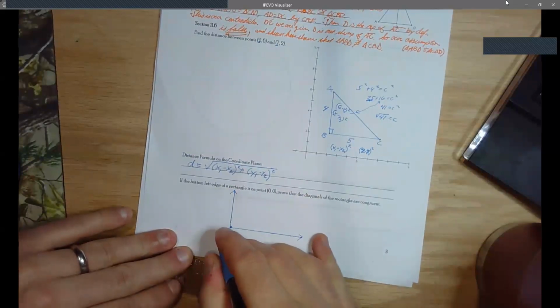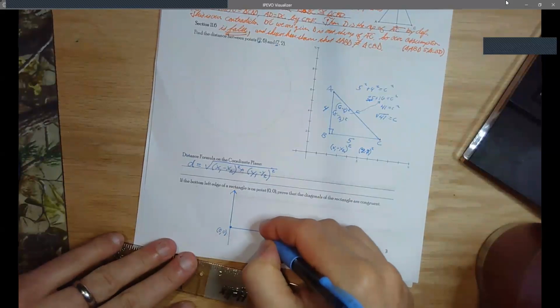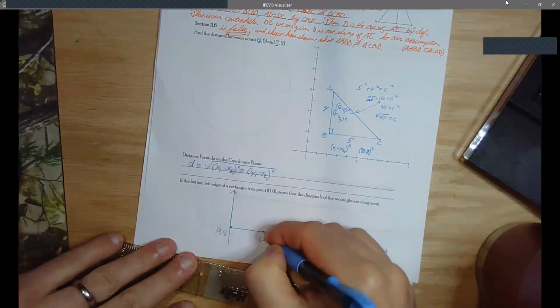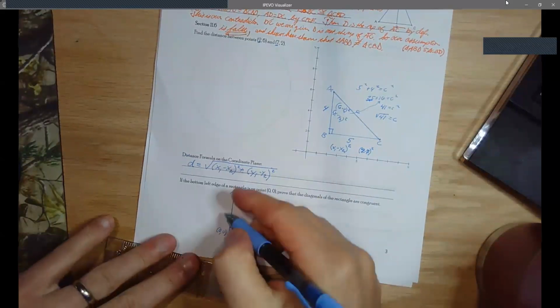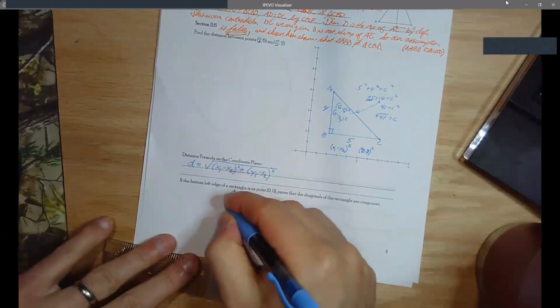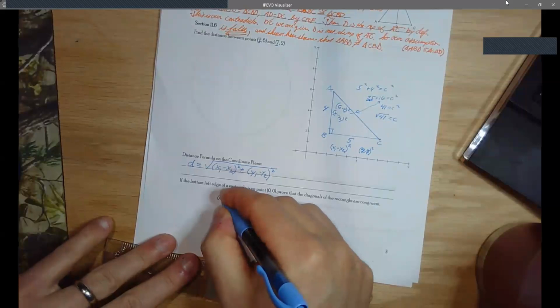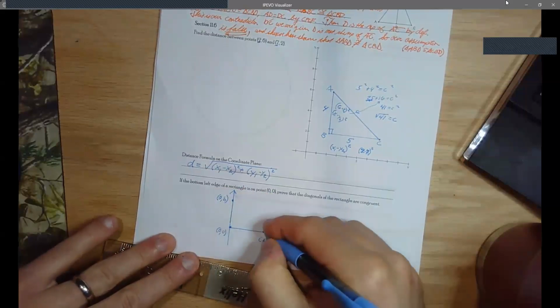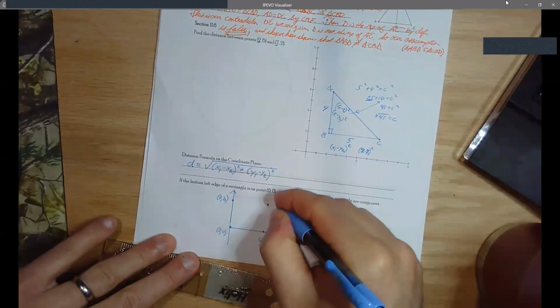Okay, so if the left edge is at (0, 0), then we'll say this point is at (a, 0). We don't know what the x value is, but we know the y value is 0. Similarly up here, we know the x value is 0, but we don't know what the y value is. And so then this point here is going to be at (a, b).